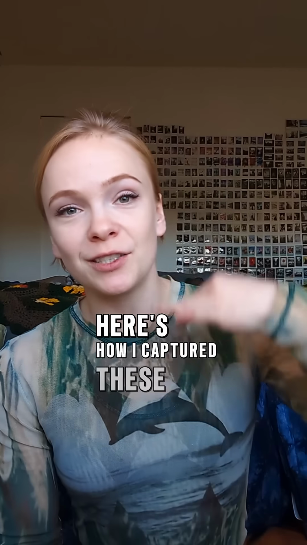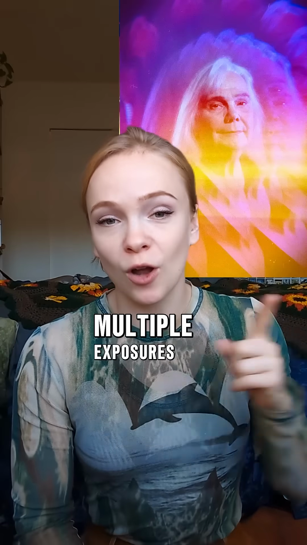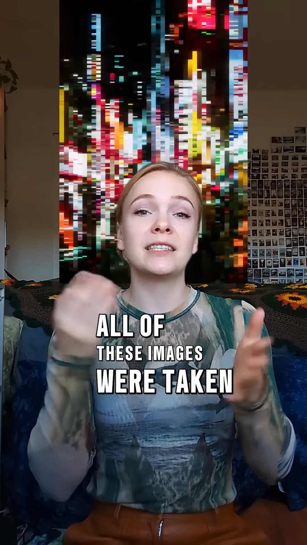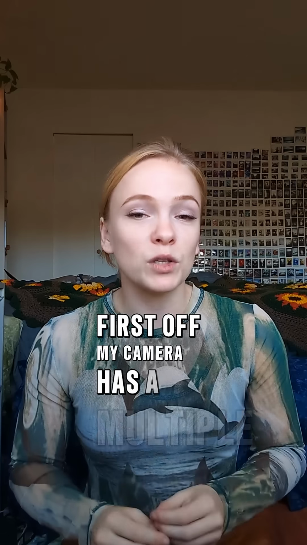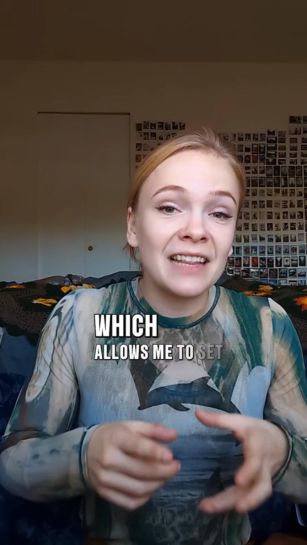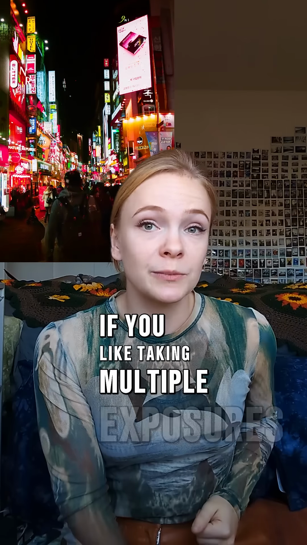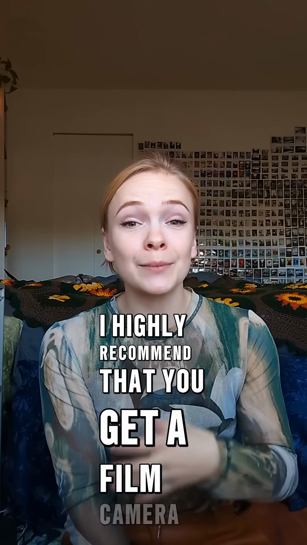Here's how I captured these creative, low-light multiple exposures on film. All of these images were taken entirely in camera and were not made using Photoshop. First off, my camera has a multiple exposure setting, which allows me to set the number of photos I want to take before it advances the film. If you like taking multiple exposures, I highly recommend that you get a film camera with this feature.